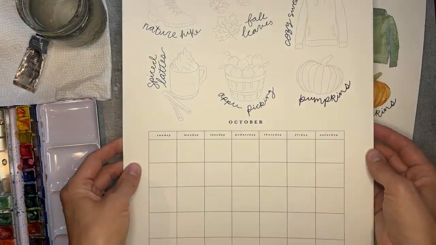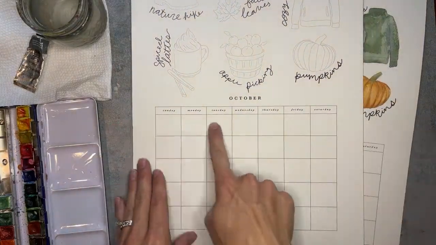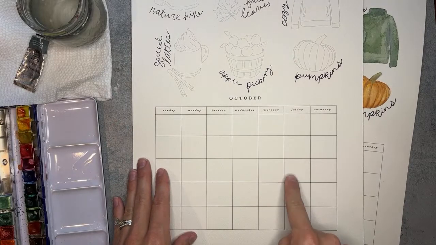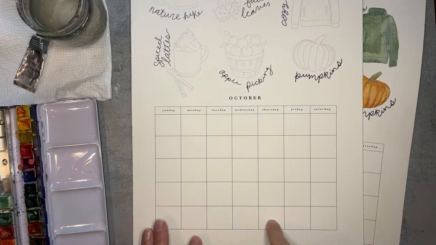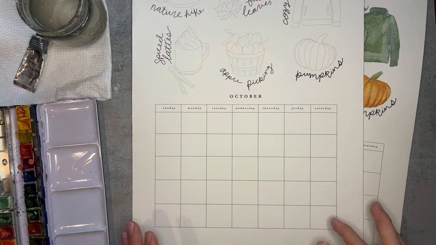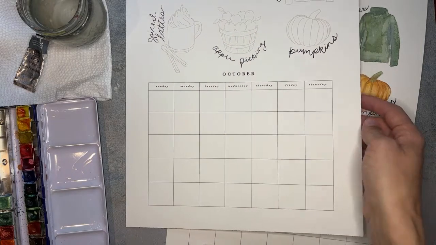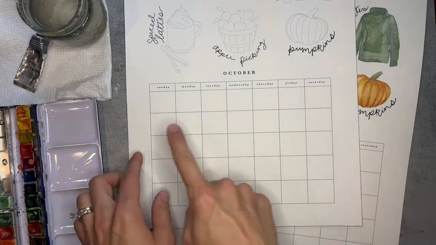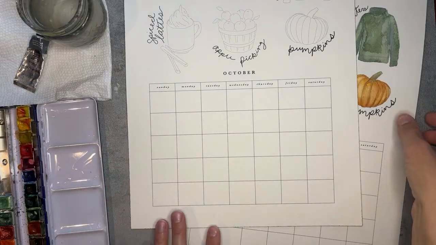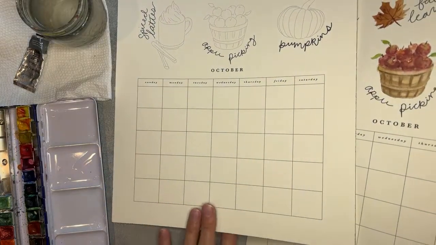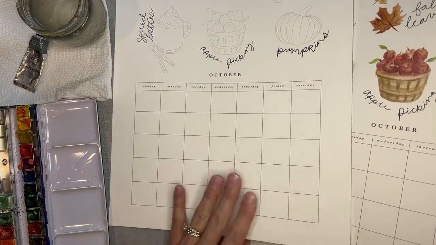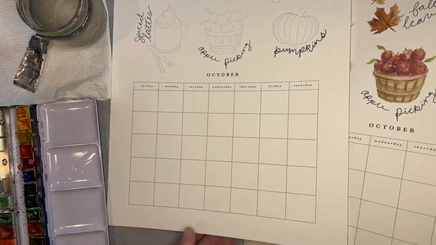I plan to put mine in a frame. As you can see, I don't have the dates listed on this calendar printable, so you can use it for future years. Once it's done, just write in the dates. I can use a dry erase marker to write on my calendar.